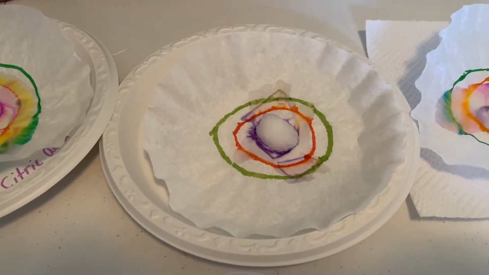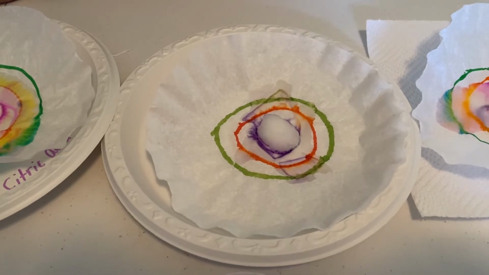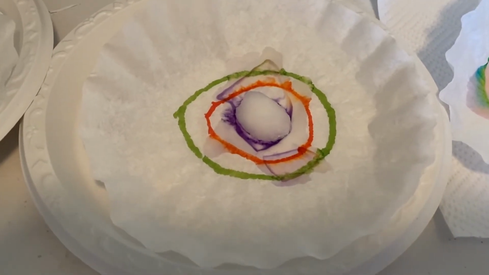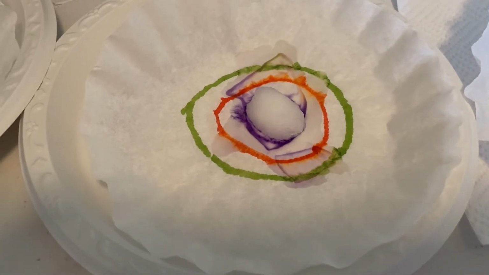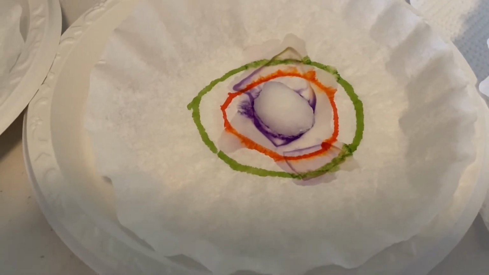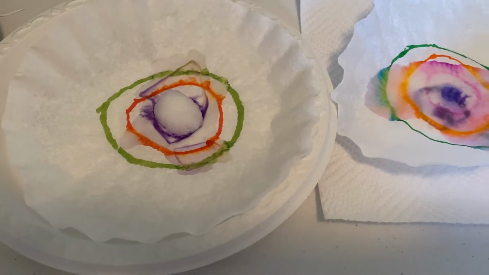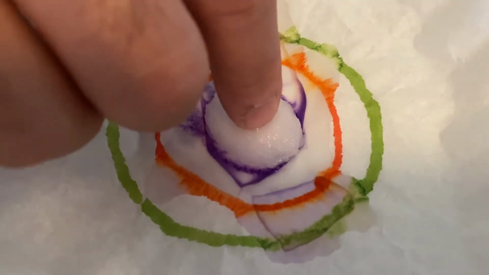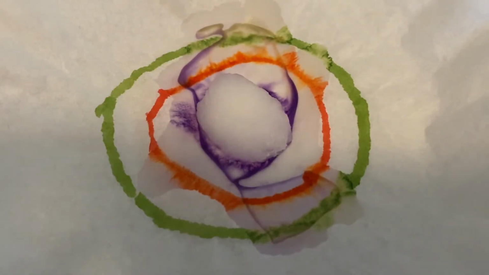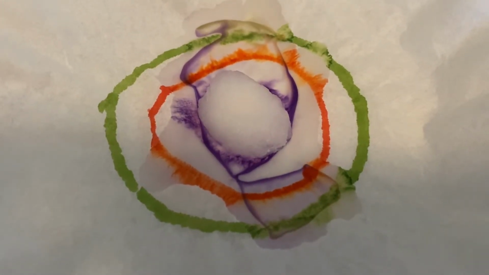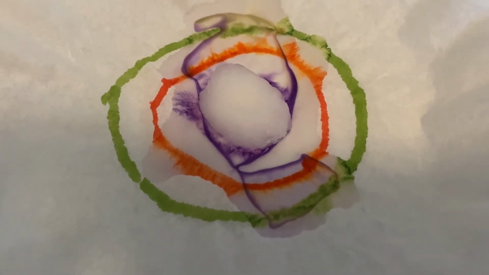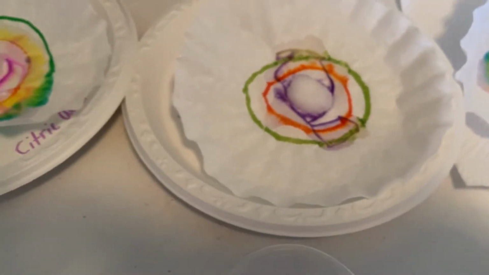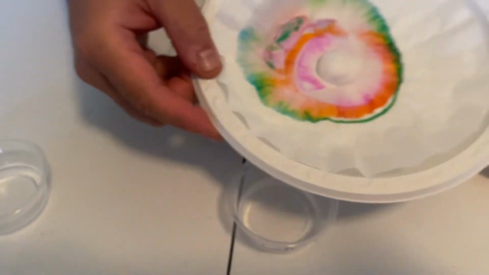This experiment shows us that permanent markers are not soluble in water, but they are soluble in alcohol. So alcohol separates out the colors that make up the permanent markers. It does a better job than water would on permanent markers. If we had used permanent marker on the rest of our filters, it would not have worked out as well as it did with our water one.